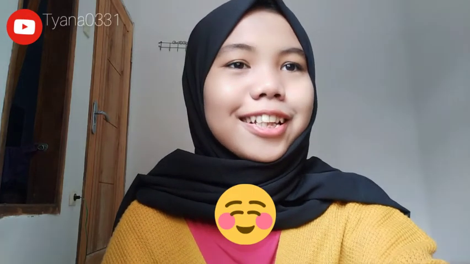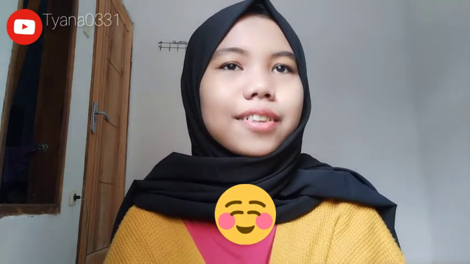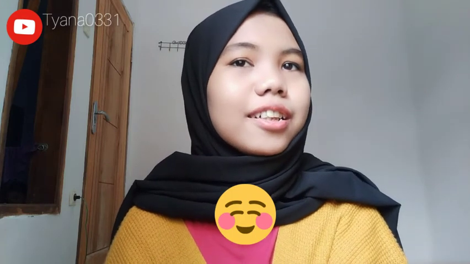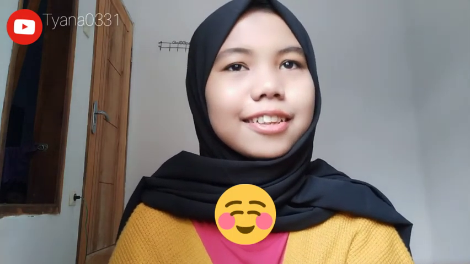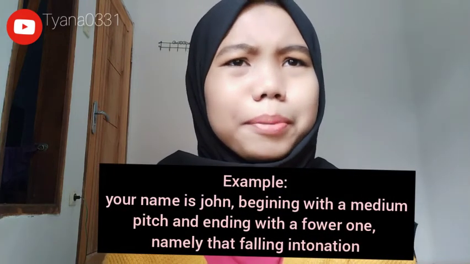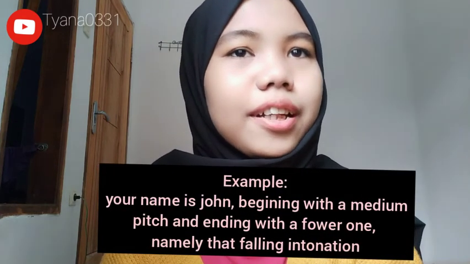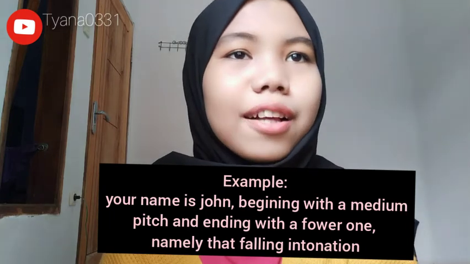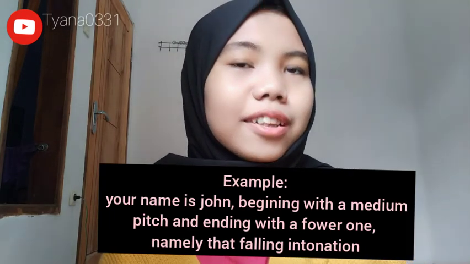And then the second I want to explain about intonation. Intonation is the pattern of rises and falls in pitch across a stretch of speech such as a sentence. The example is, your name is John, beginning with a medium pitch and ending with a lower one, namely that's falling intonation.